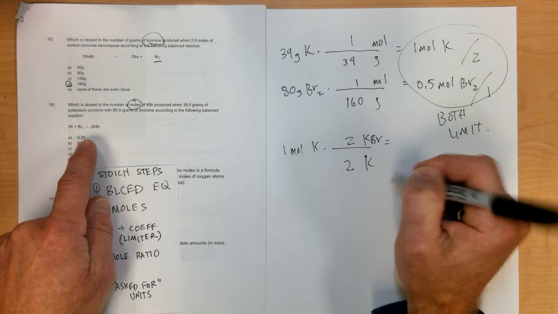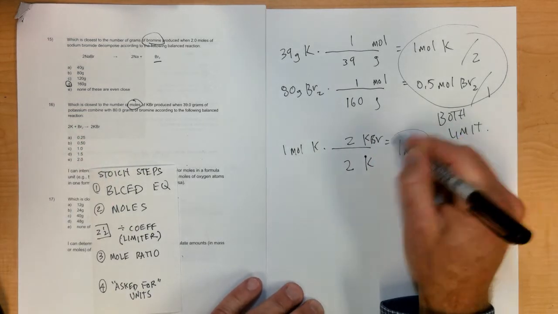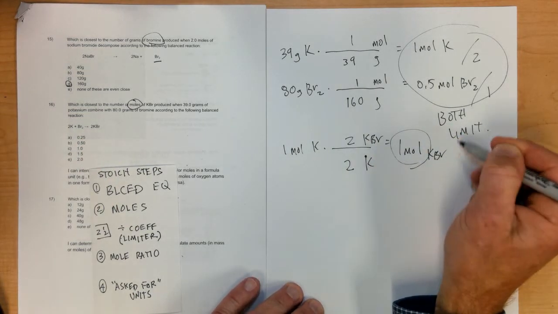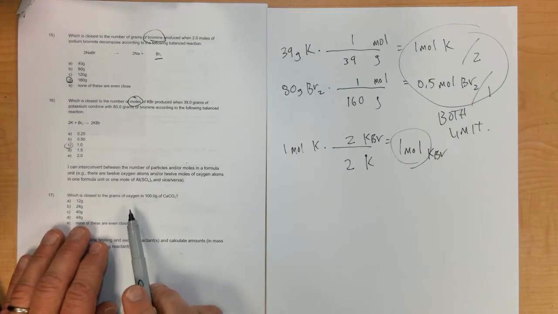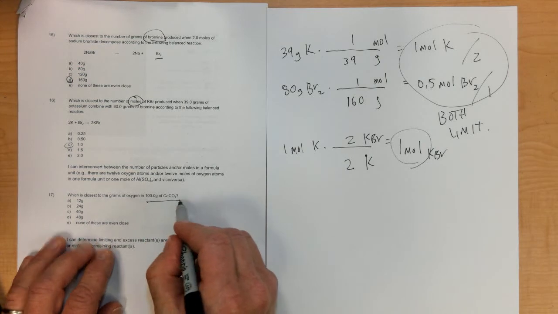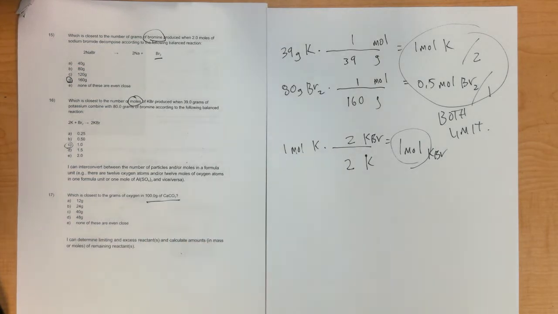So 1 times 2 divided by 2 is 1. So 1 mole of KBr will be produced. Letter C. Number 17, which is closest to the grams of oxygen in 100 grams of calcium carbonate?